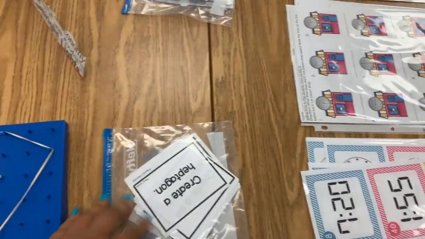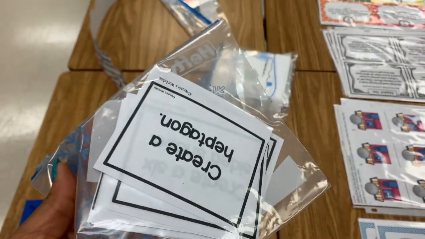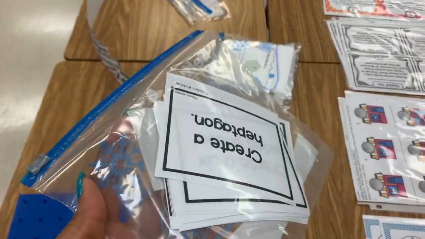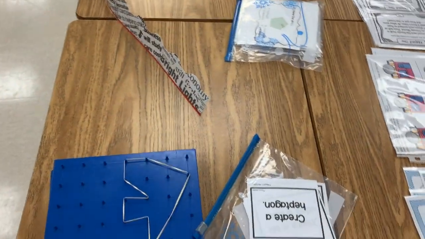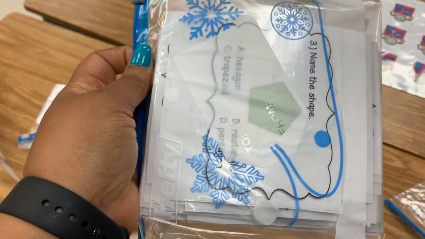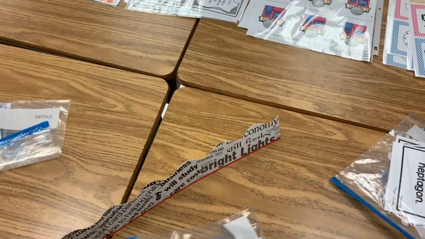Here they have the geo boards, and these are different task cards that say create a hexagon or make a 6-sided shape or 8-sided shape, and so they have to do that with the geo board. Here, these are just shape task cards, and so they have to figure out what the shape is.